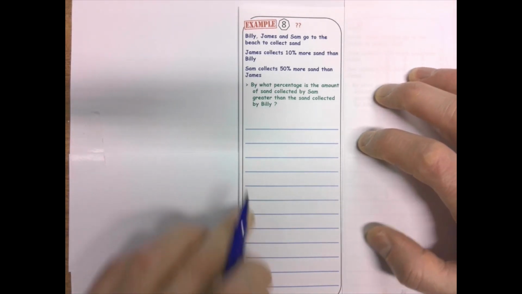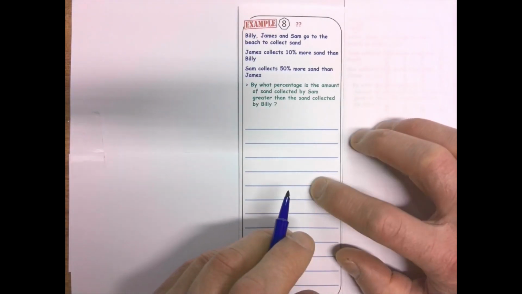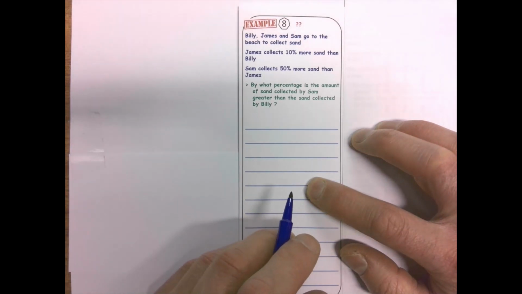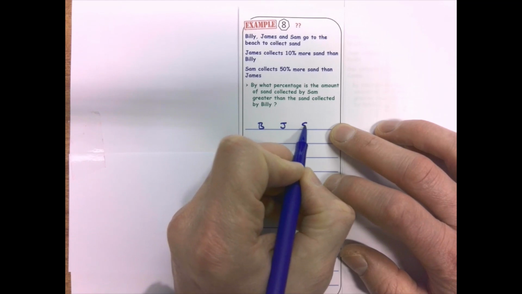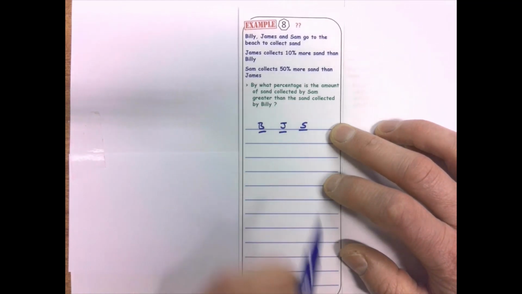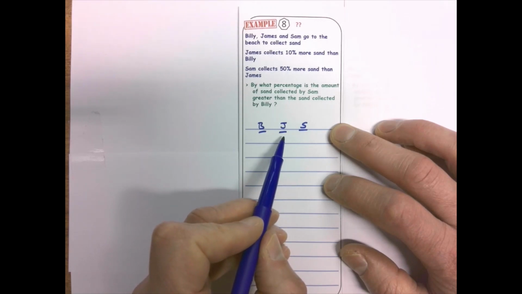Okay, so this is one of those things where we just need to put a bit of effort into our layout of the question, so we understand what's going on and the examiner understands what on earth you're doing, okay? So I've got Billy, James and Sam. Now James is collecting 10% more than Billy.